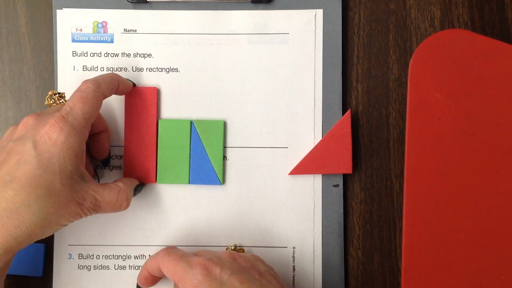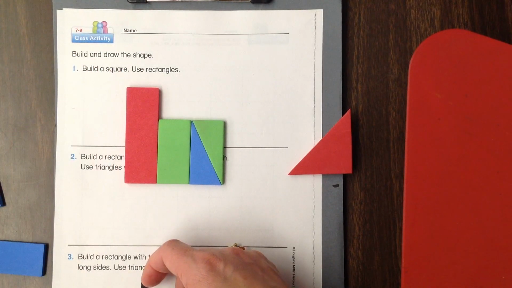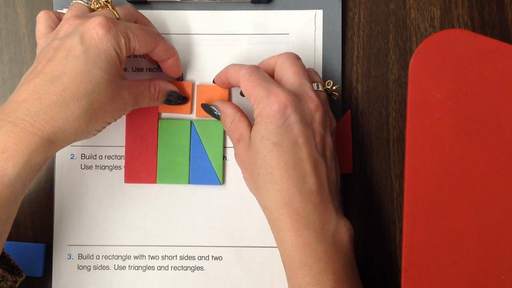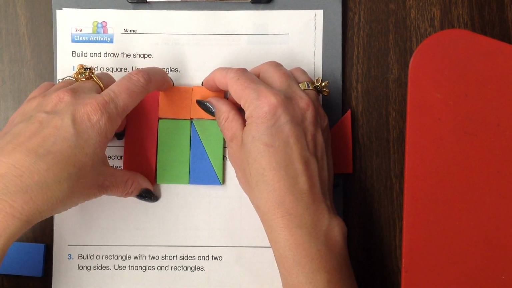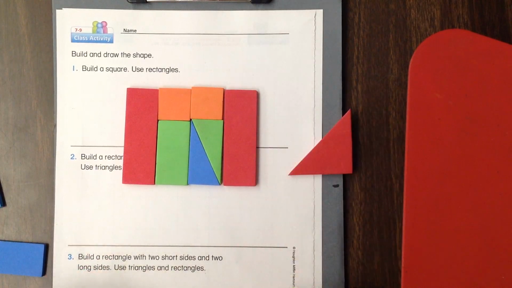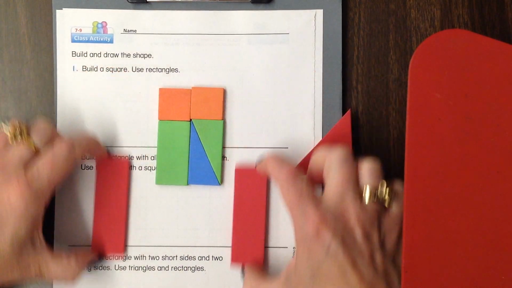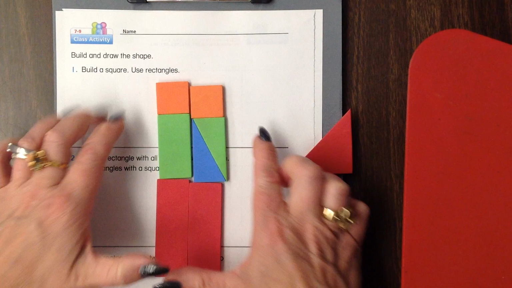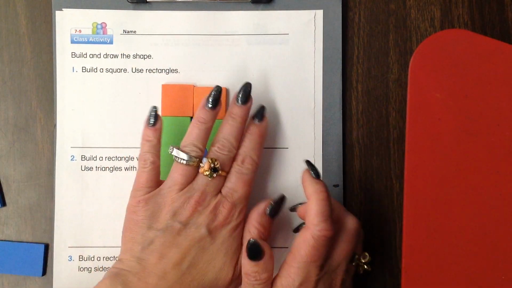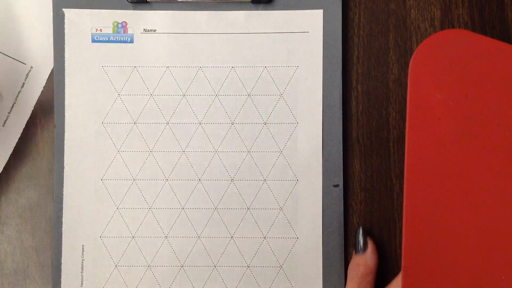So I'm going to have to add some other things to make this one fit. I'm going to put this one here and here to fill that in, and then I'm going to add another one here. I could also take these ones and move them down here and make myself one really nice long rectangle. All right, let's go ahead and move on over to the triangles and make other shapes.